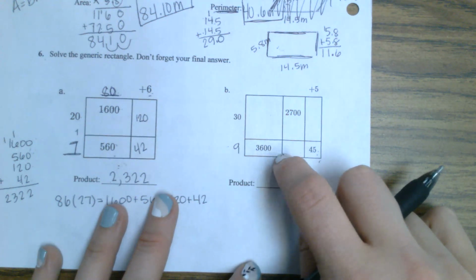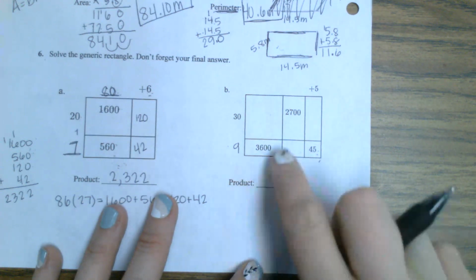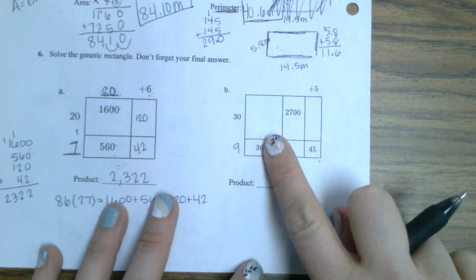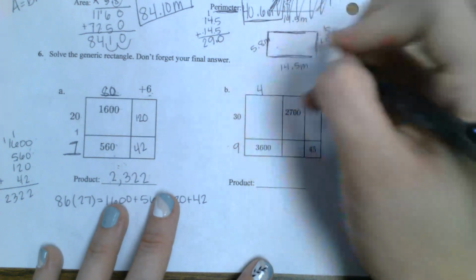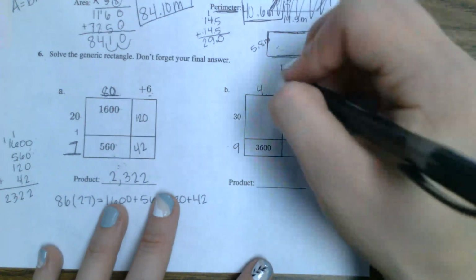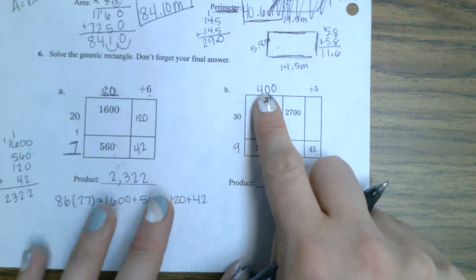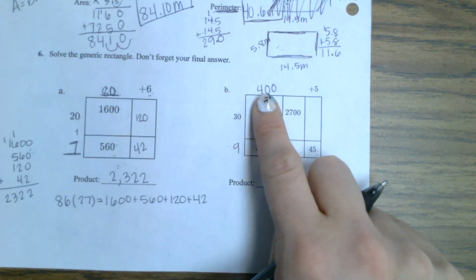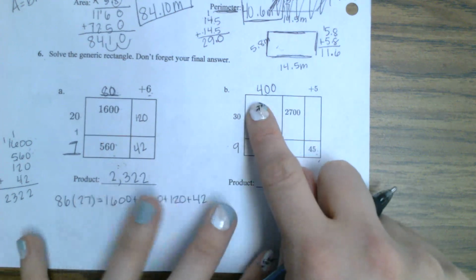3,600 divided by 9? I don't know about you guys. I have to look at the 2 digits at the front and say, wait a minute. I know what 36 divided by 9 is. That's 4. But 4 times 9 is 36. It's not 3,600. But I know that this number has to be in the hundreds place value because it's the third one over.